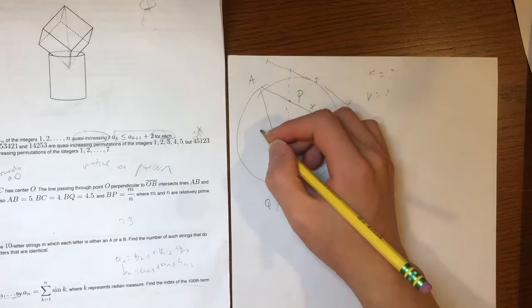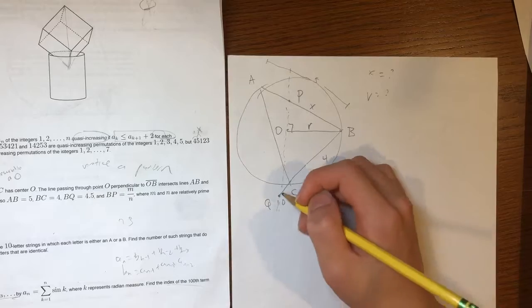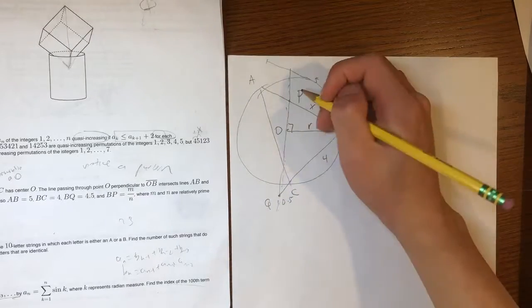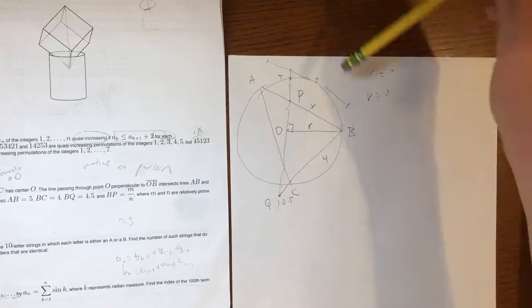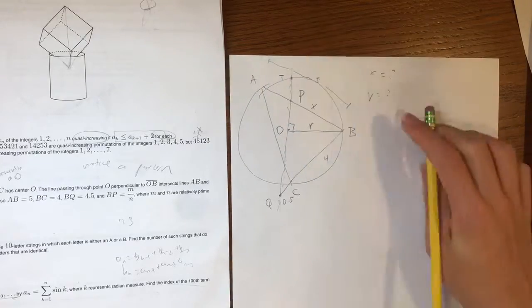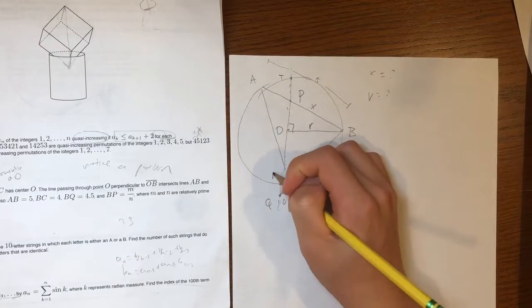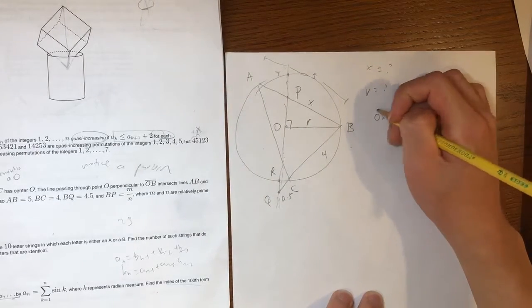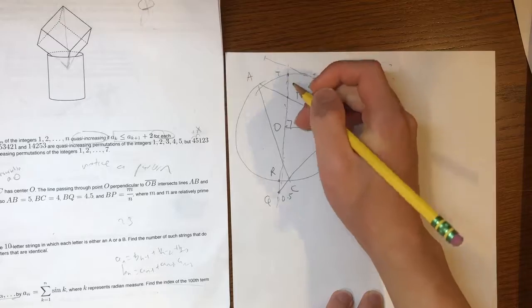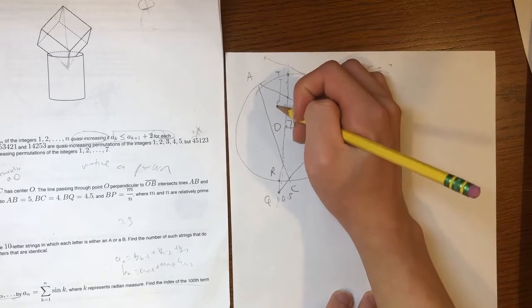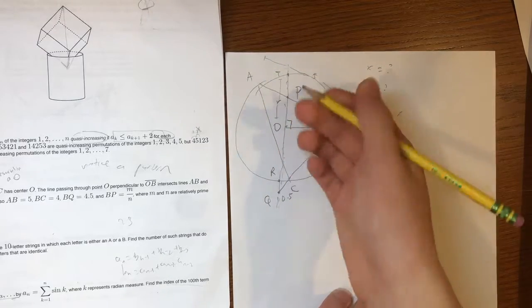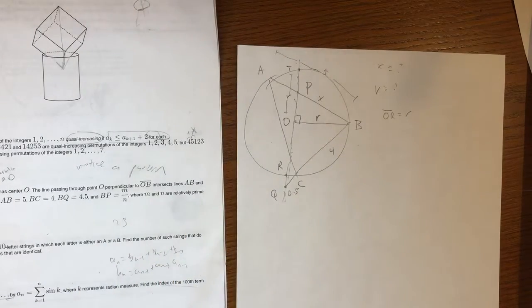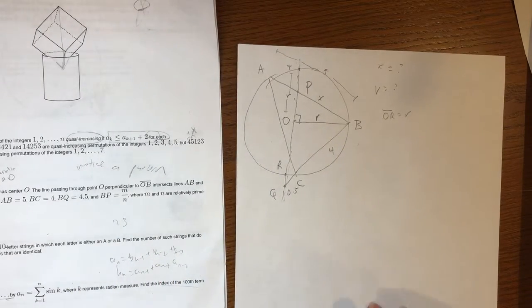This segment over here from O, let's call this intersection point T, and let's call this intersection point R. So we know that OR is r. TO also has a line segment of length r, as well as OB, which clearly has a line segment of length r.